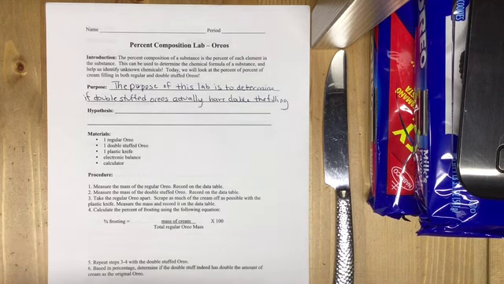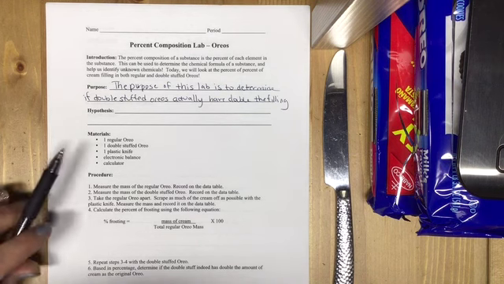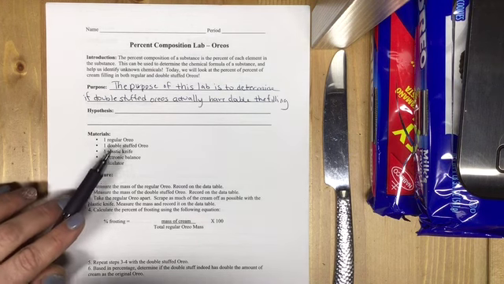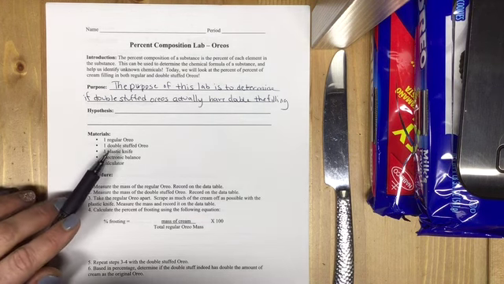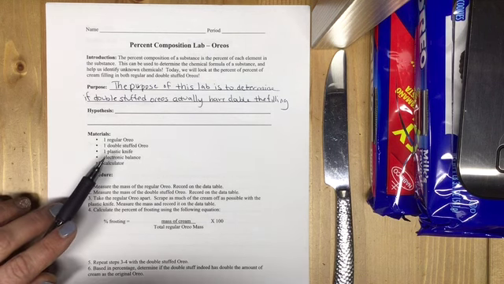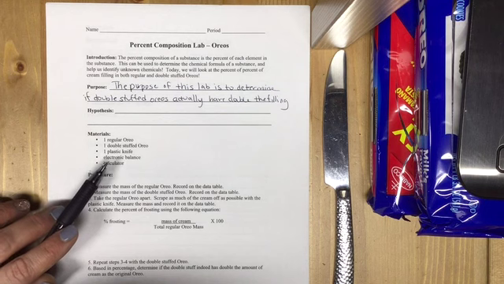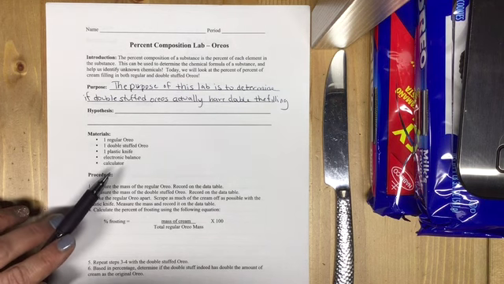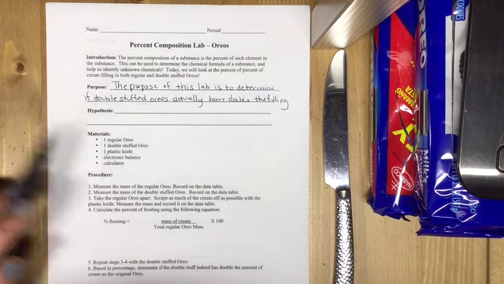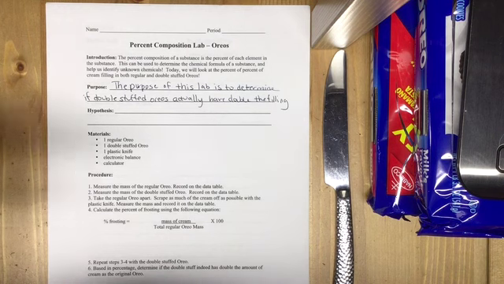Alrighty, so now that you've finished writing your hypothesis, we're going to just go through your materials quickly. So you need a regular Oreo, a double stuffed Oreo, a plastic knife. I'm using a metal knife just because I have one handy, electric balance, and a calculator. Okay, so make sure you have all those things. And again, you can watch me do this. If you have the materials to do this at home, you can do this yourself as well. It's pretty fun. Plus, then you get to eat the Oreos.